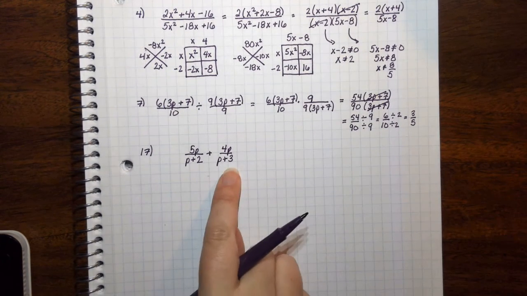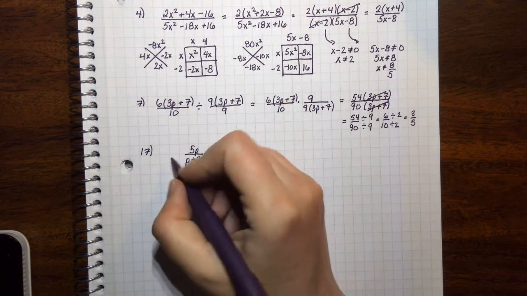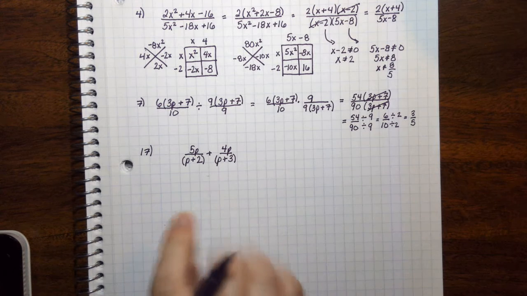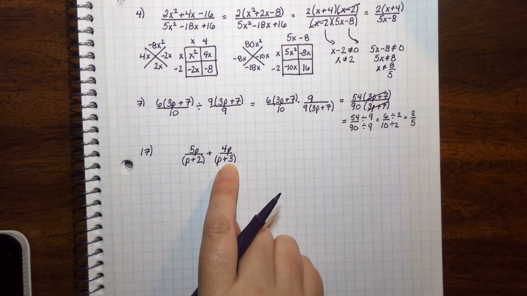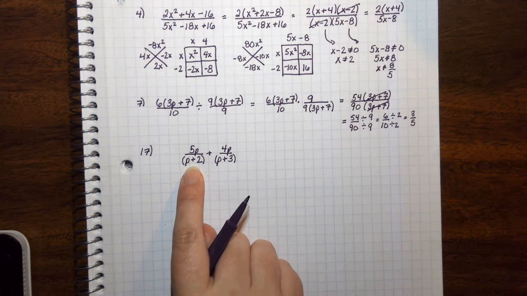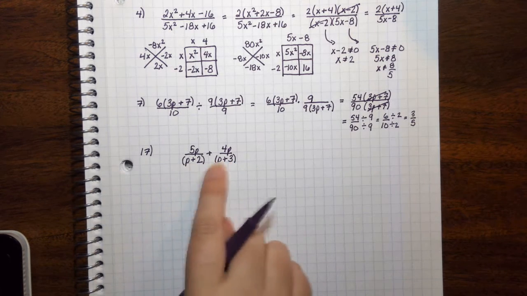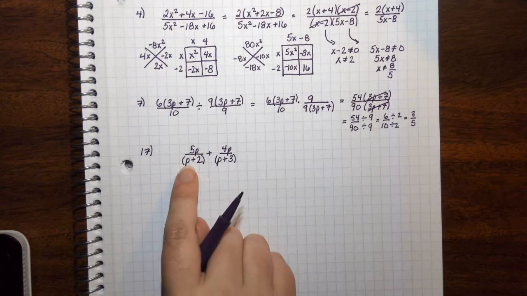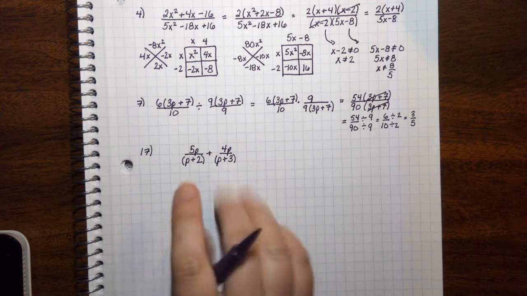So p plus 2 and p plus 3 is not a common denominator. What I want you guys to remember from my previous work is that p plus 2 is a number and p plus 3 is a number. These are separate numbers like 3 and 4. The p's cannot be canceled and cannot be considered their own part of the denominator. p plus 2 is a number and p plus 3 is a number.